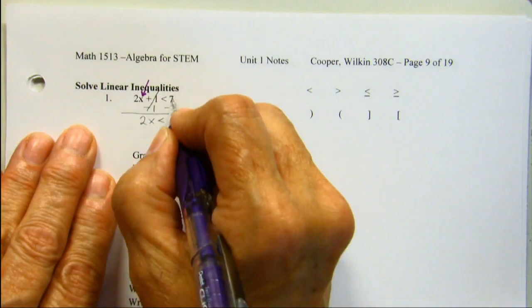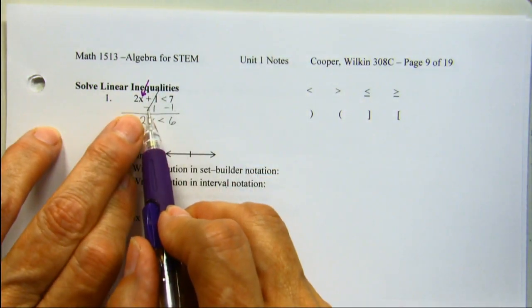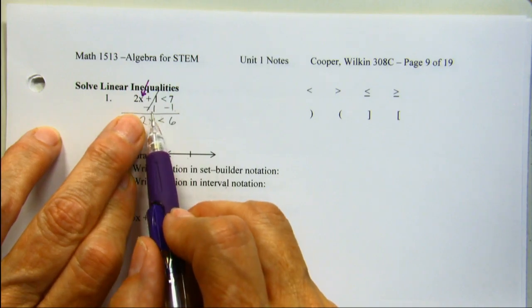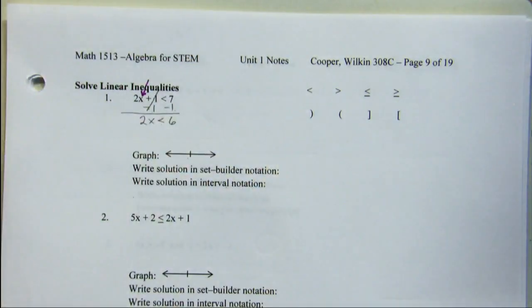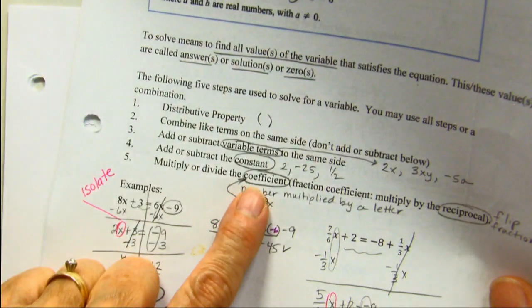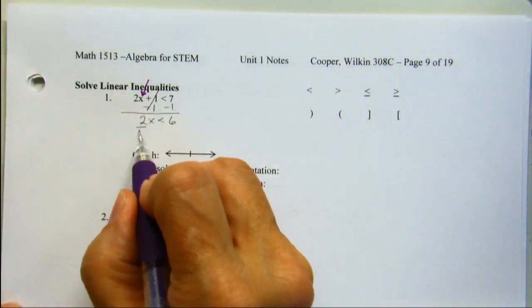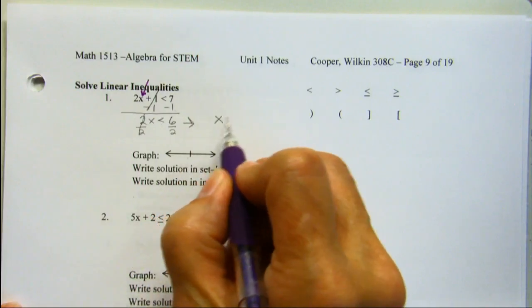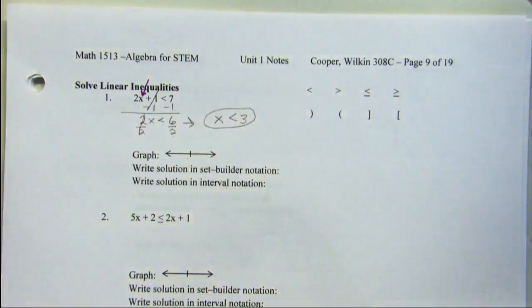2x is less than 7 minus 1 is 6. Now, I subtracted, don't flip the sign. Only when you divide or multiply by a negative. Okay, and then step number 5, multiply or divide the coefficient. My coefficient is 2. And that yields X is less than 6 divided by 2 is 3. So there's your inequality.